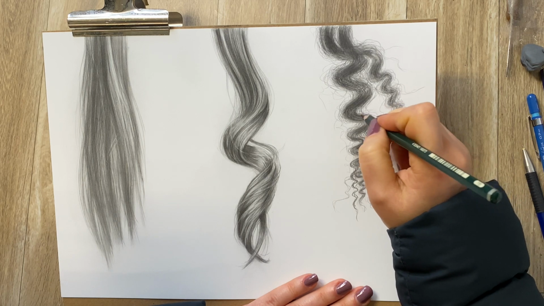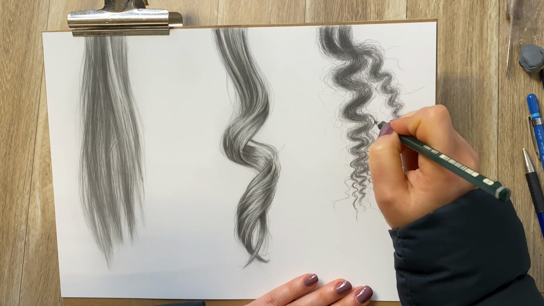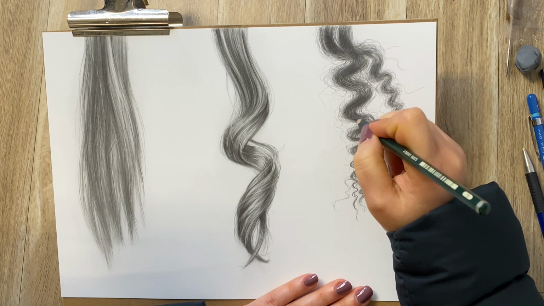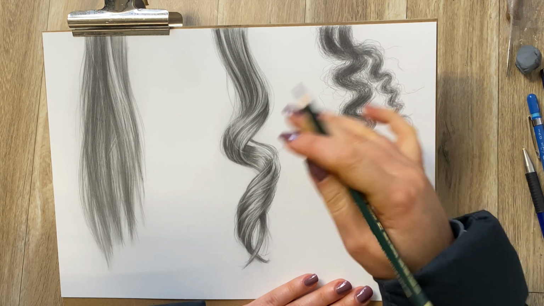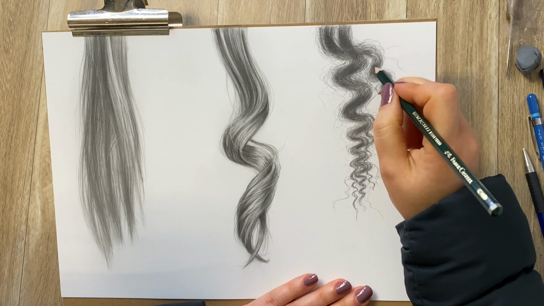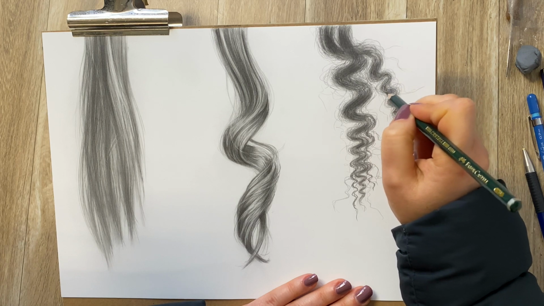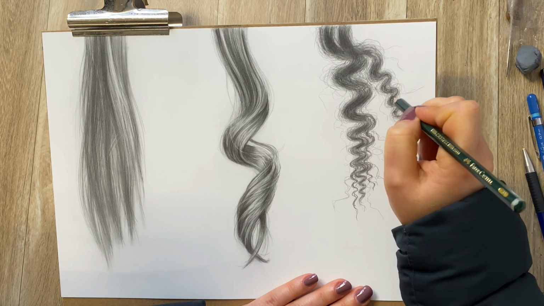I mean, of course, a lot depends on the hair, the kind of hair that you're drawing. Is it naturally such tight curl? Has it been artificially curled in that way? And things like that.